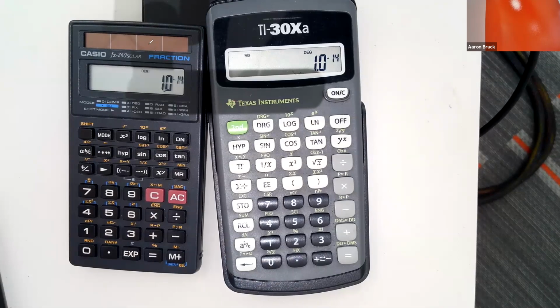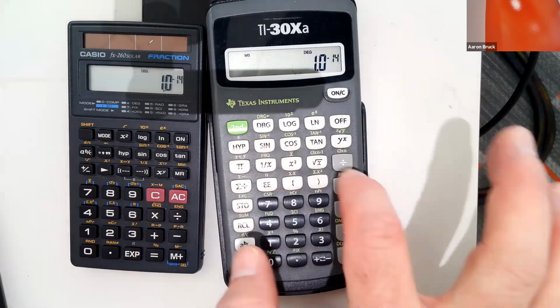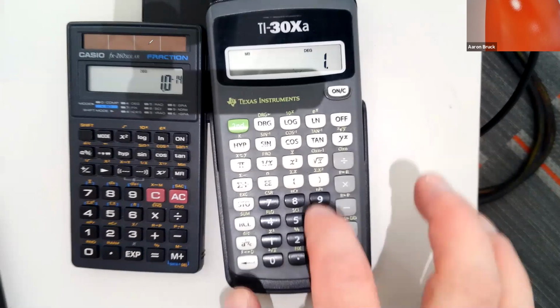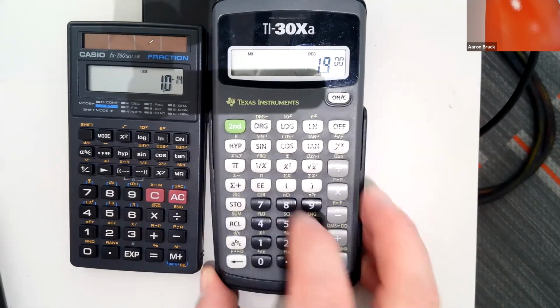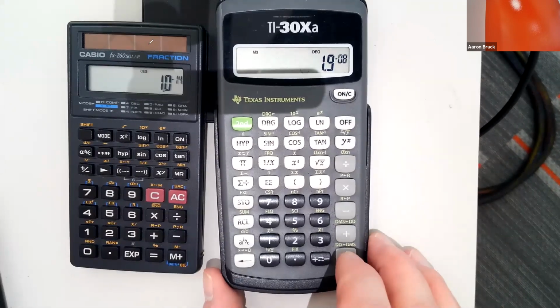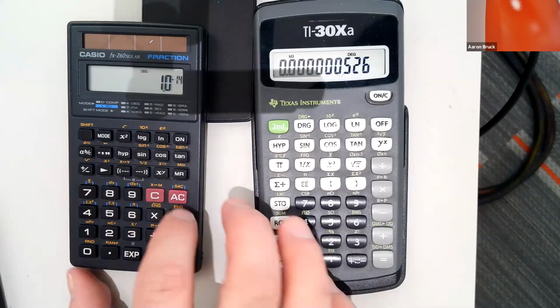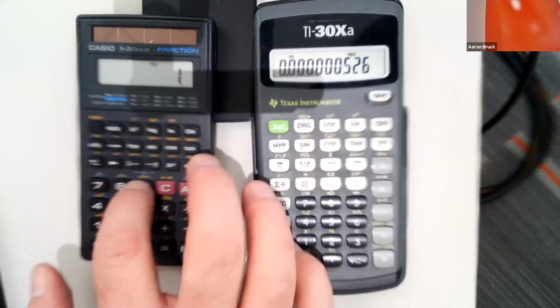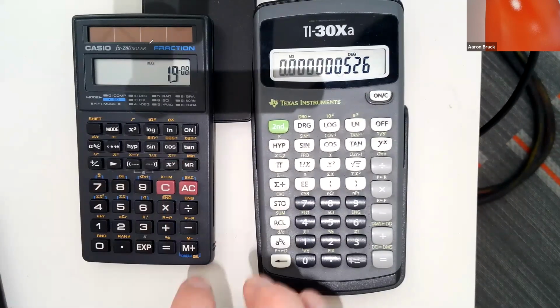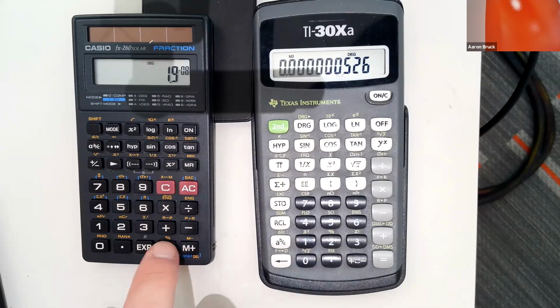Now the value here was 1.9 times 10 to the negative 8th, right? So I'm going to divide by 1.9 E negative 8, enter. Divide by 1.9 E negative 8, enter.